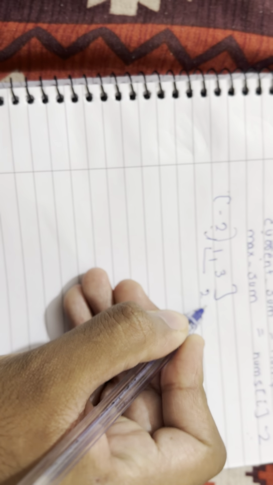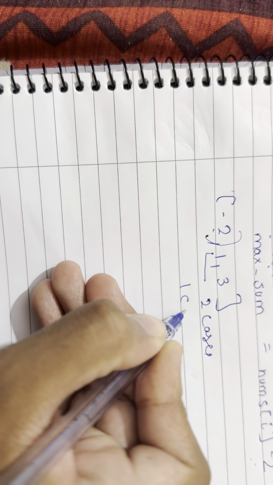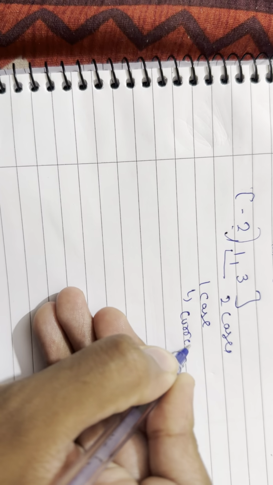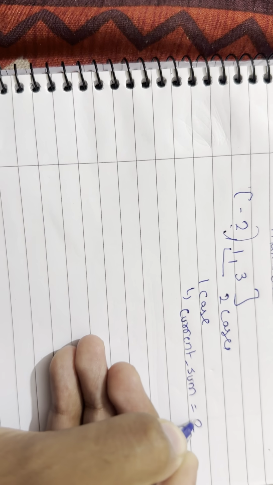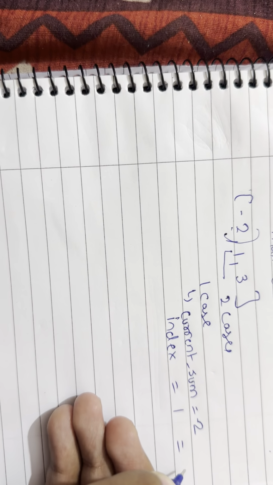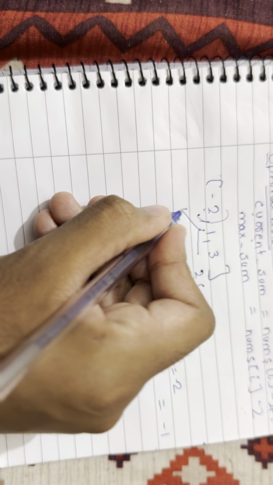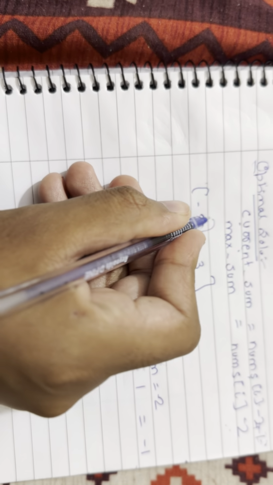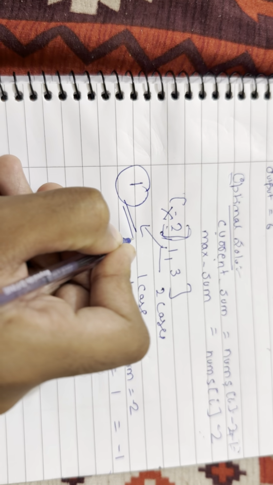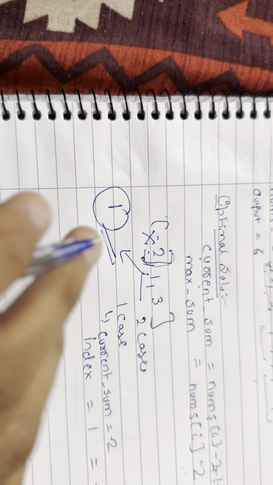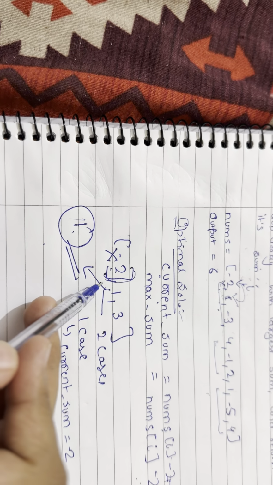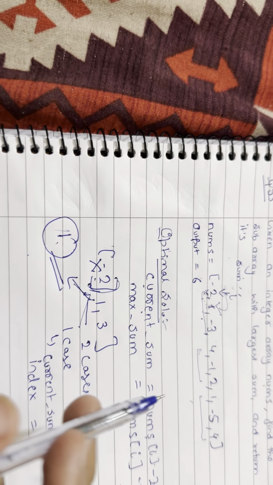So we have two cases. The first case is that the current sum would be -2, and at the next index 1, it will become -1. The second case is that we skip this, we don't add it, and we start with 1, so it would be greater. So we have to check which sum is greater.